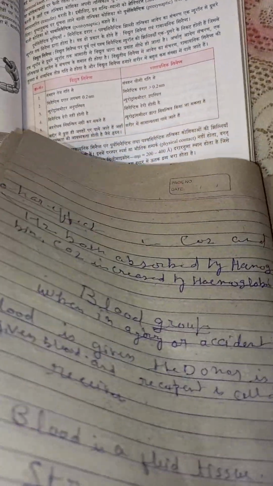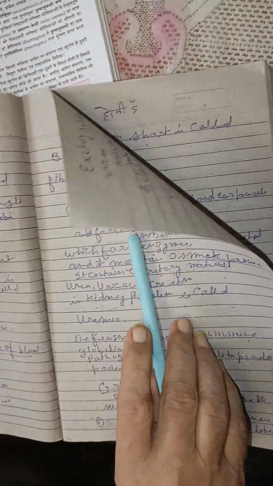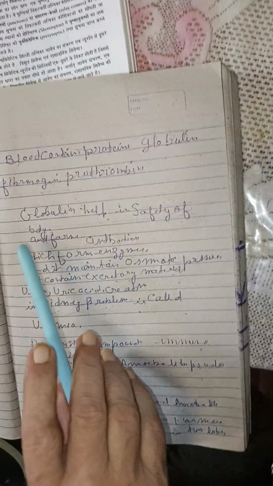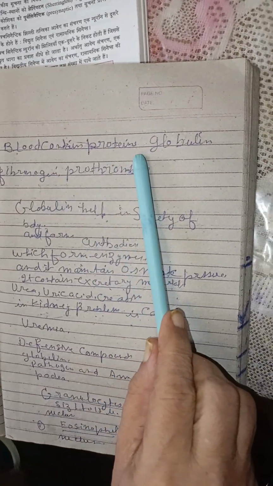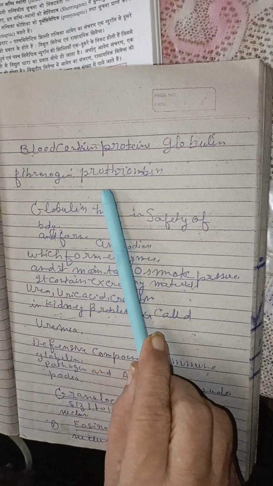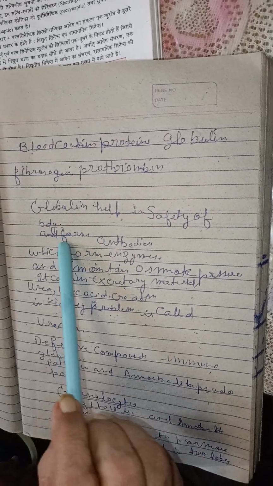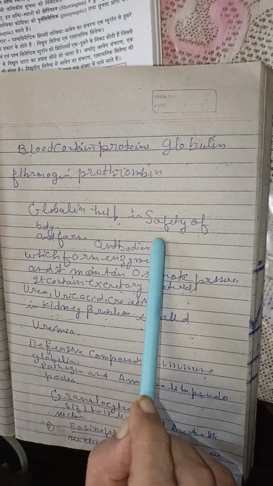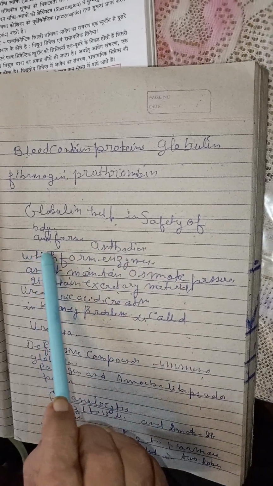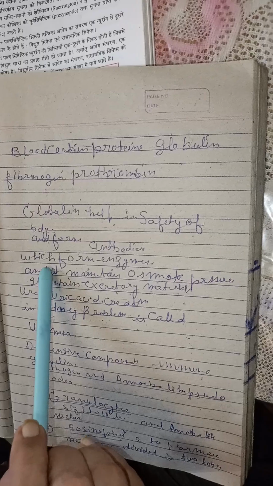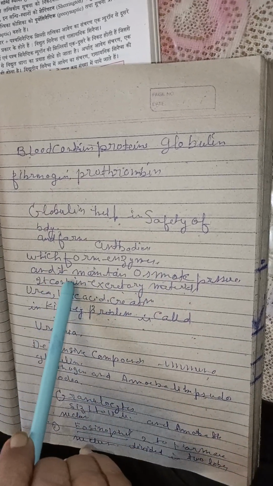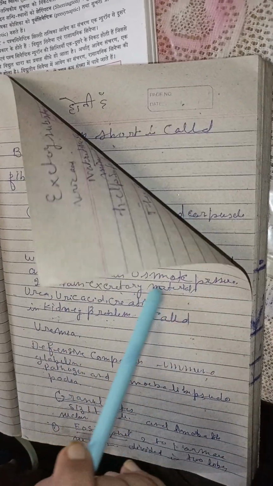Blood contains proteins: globulin, fibrinogen, prothrombin. Globulin helps in the safety of the body and forms antibodies, which form enzymes, and it maintains osmotic pressure.